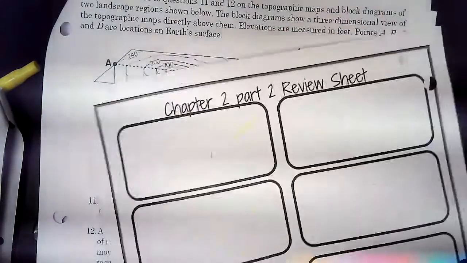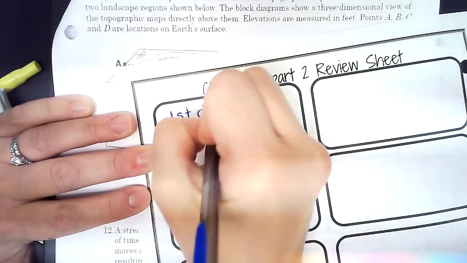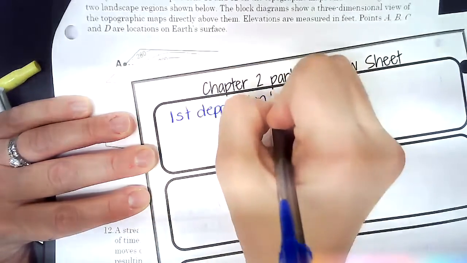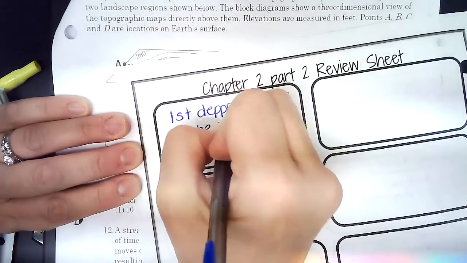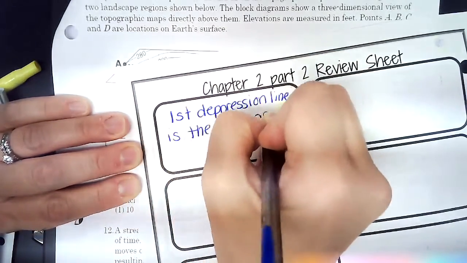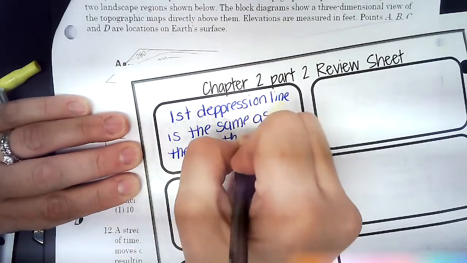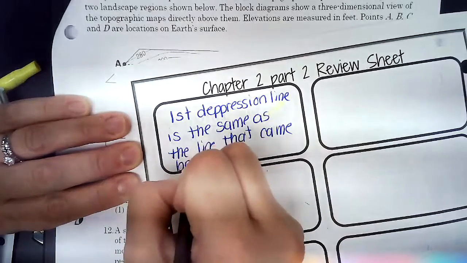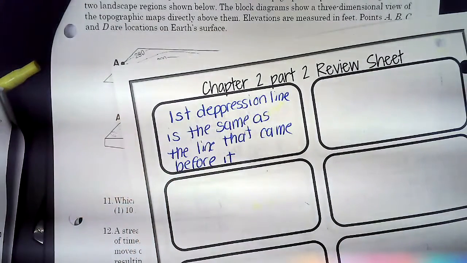Actually, that's something we need on the review sheet. The first depression line is the same as the line that came before it.